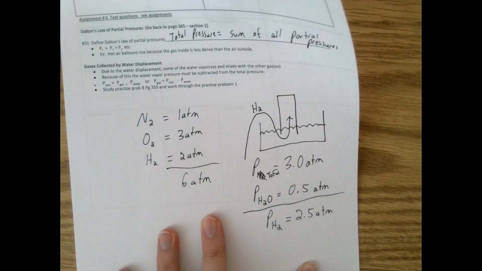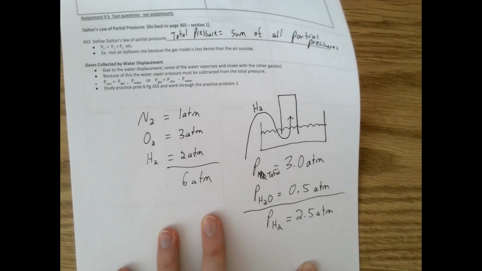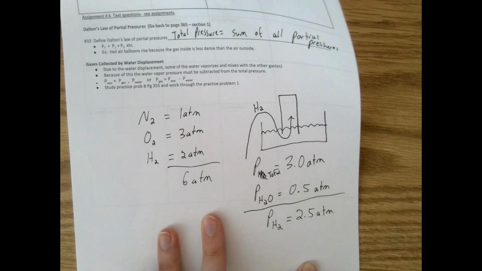Okay. So that was a little bit complicated. I made that harder than I should have. I apologize for that. The main thing is just keep in mind when we get to lab and do this, we will need to account for the water vapor pressure, and I will discuss it more then.